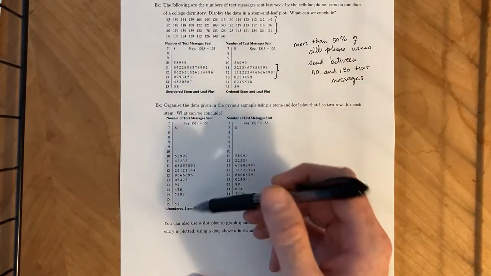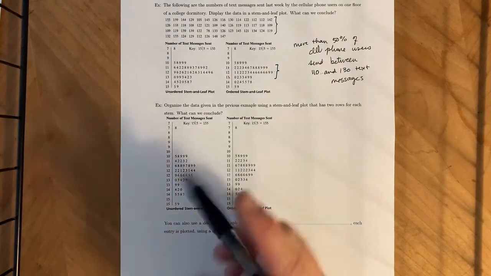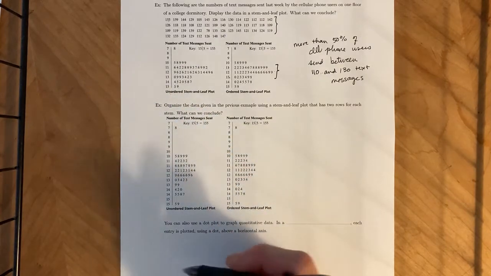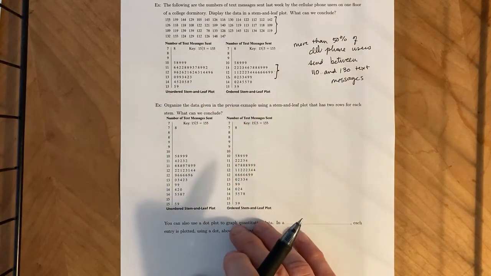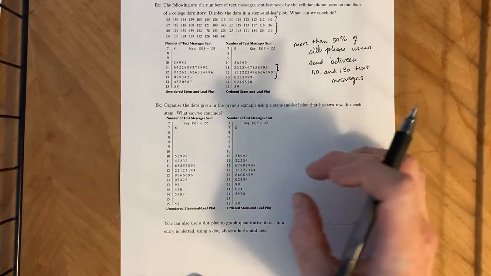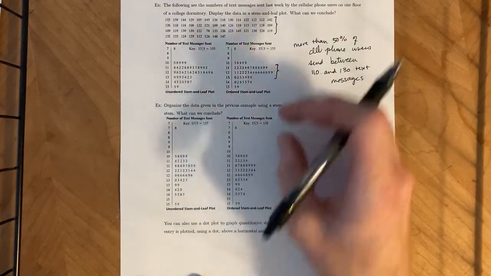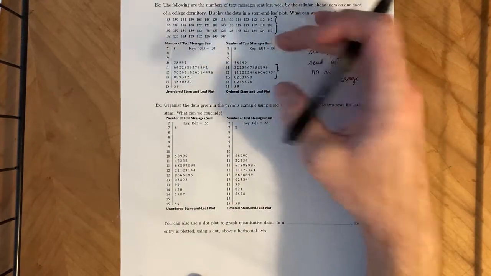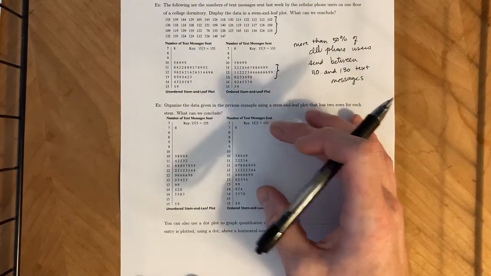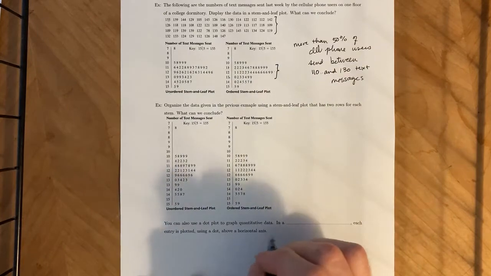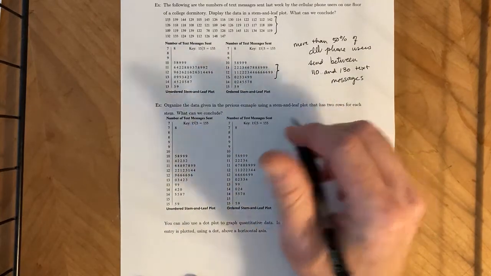So here again is an unordered stem and leaf plot where each stem is broken into 2. Here's the ordered version, and this gives us a finer or more zoomed in interpretation of the data than this one. This is very rough. This is a little bit finer and easier for us to analyze or get better ideas of what's going on.